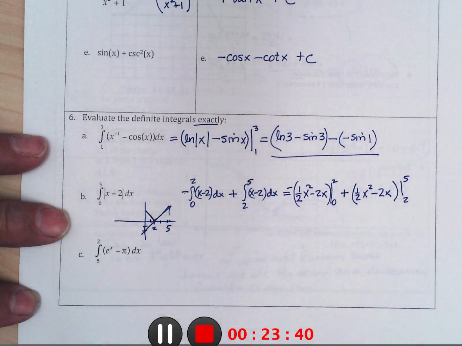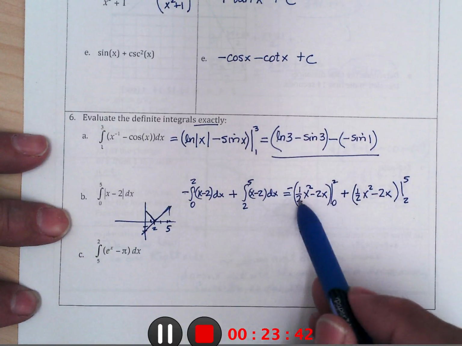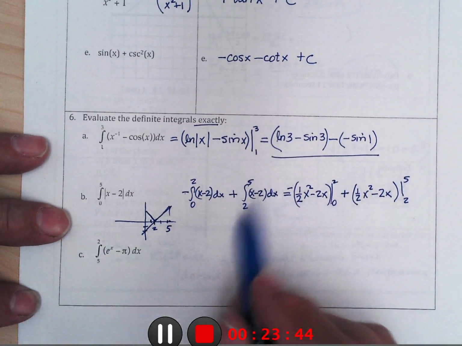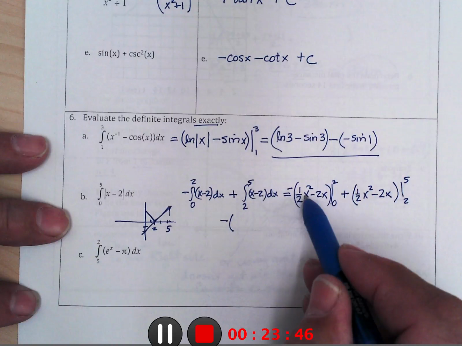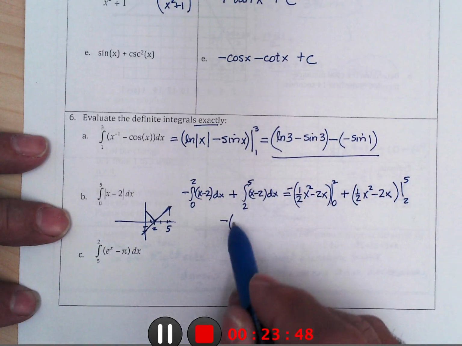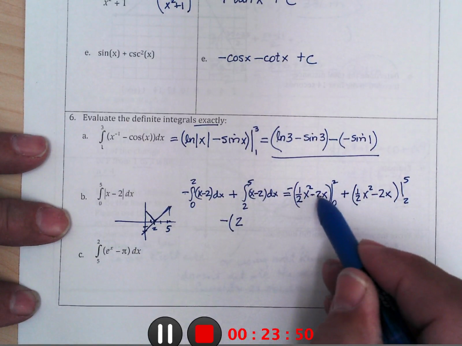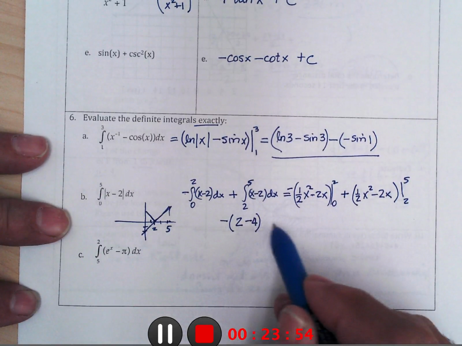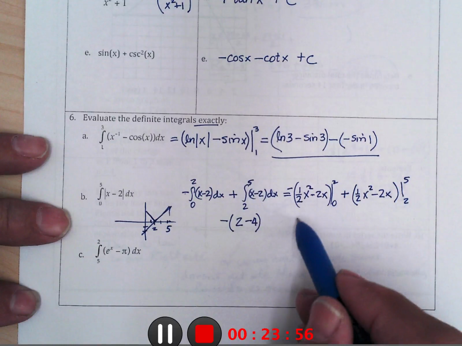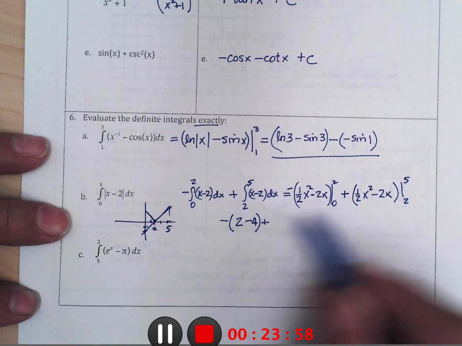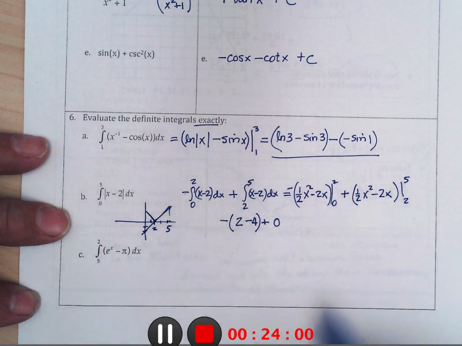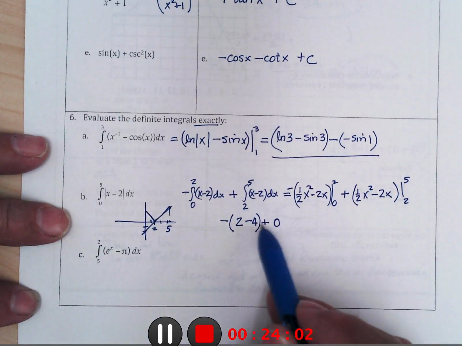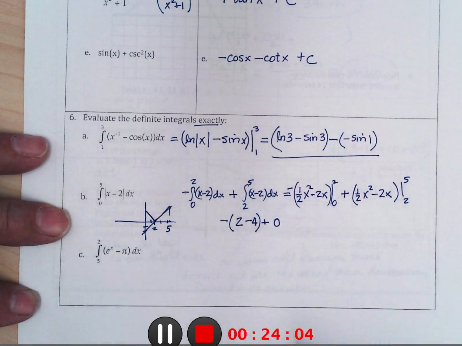Now, if I put 2 in here, I get a negative, and that's 4 times 1/2 is 2, minus 2 times 2 is 4, and then minus a minus, so it would be plus, but if I put in 0, I get 0. I'm supposed to subtract, but that minus makes it plus. But it's 0 anyway, so I don't have to worry about that.